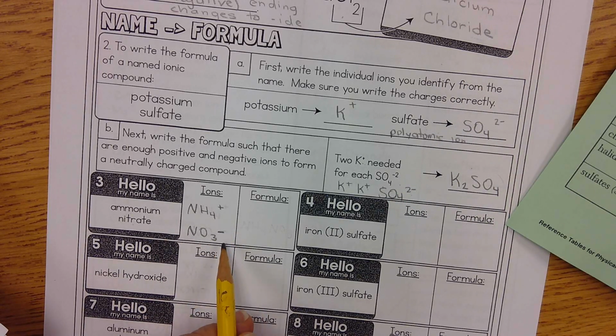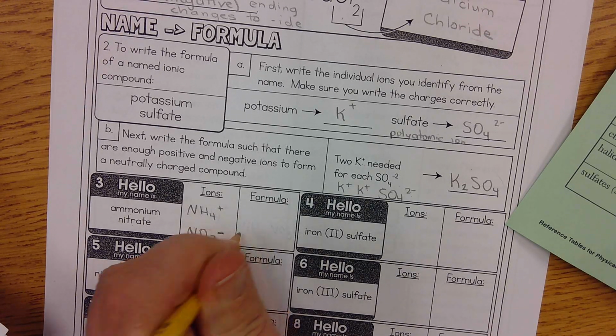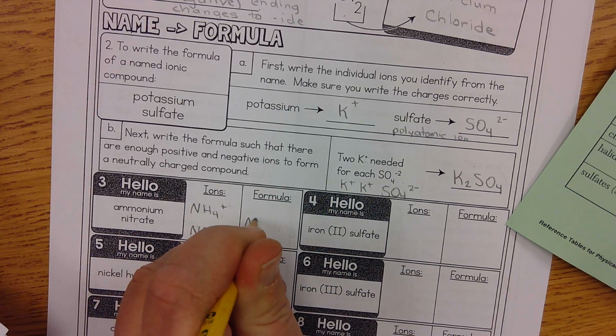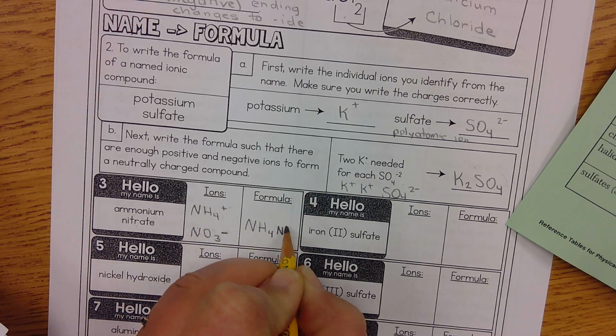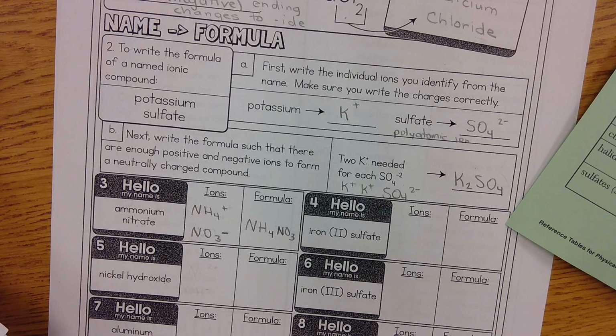So there's a plus 1, there's a minus 1. So these are going to balance out without anything else happening. So the formula for ammonium nitrate, you just write it down. Cation first, NH4, NO3. And there you have it, ammonium nitrate.